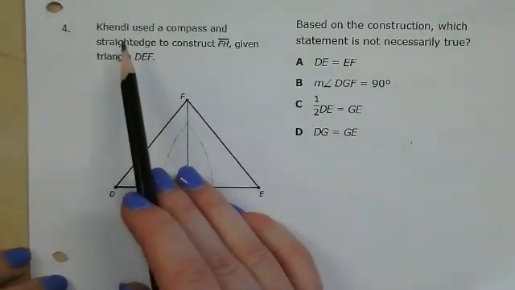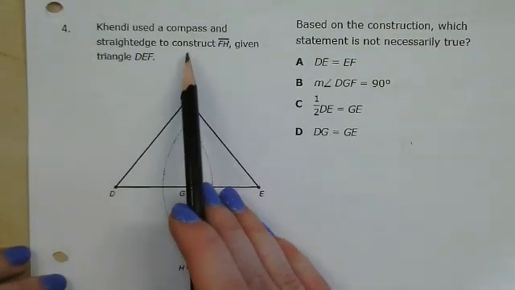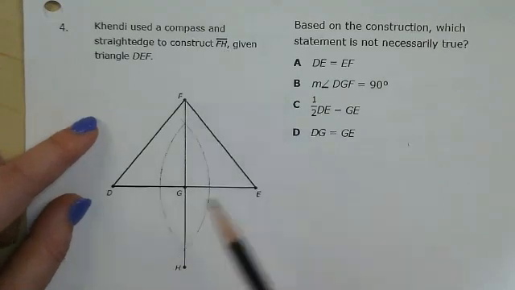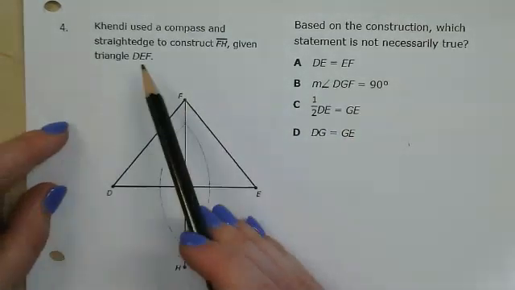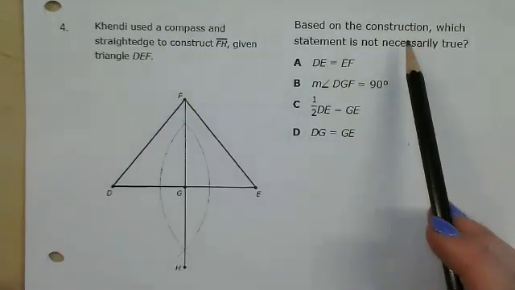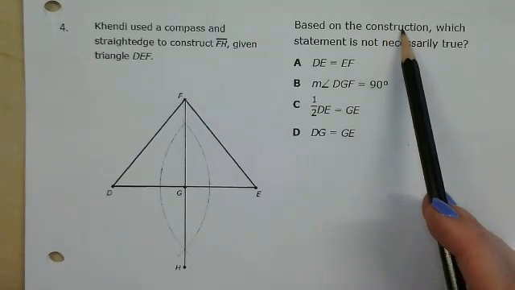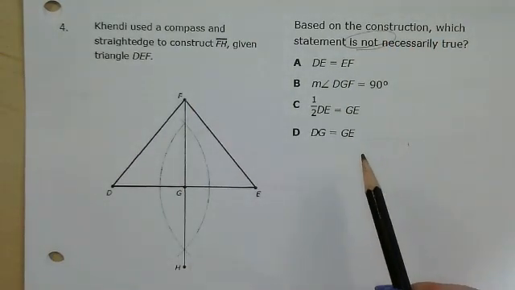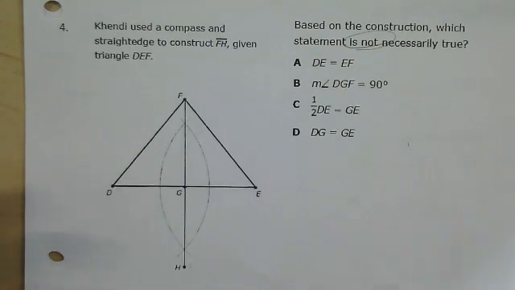All right, this one says that they used a compass and a straight edge to construct the segment FH right here, given the triangle DEF. Based on the construction, which statement is not necessarily true? So again, we're looking for something that could potentially be false.